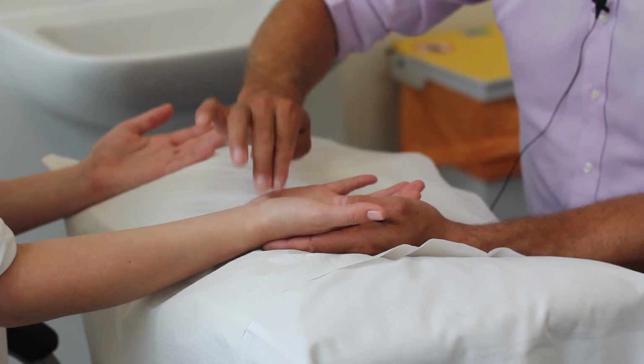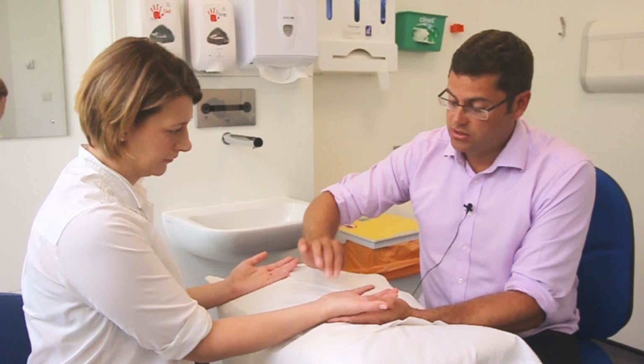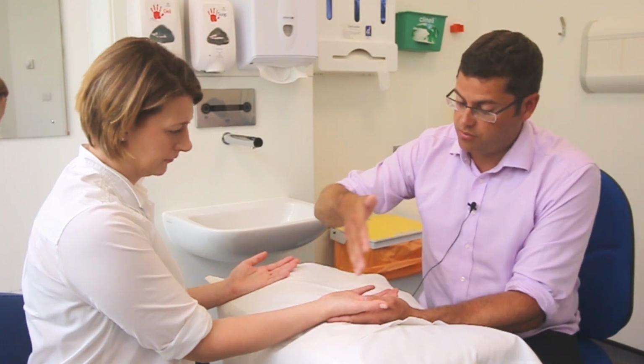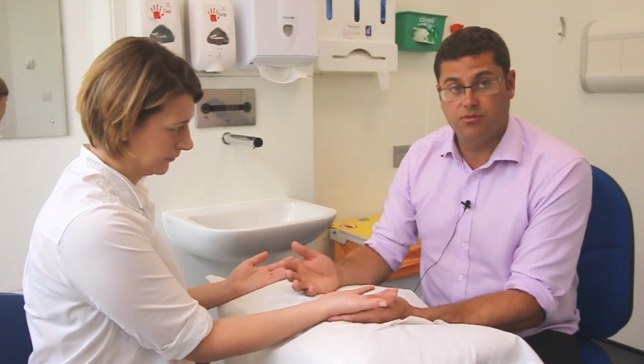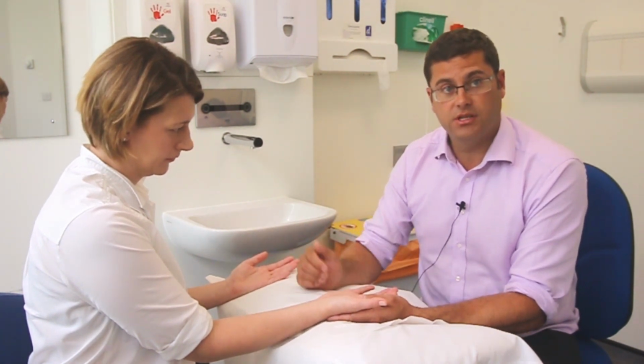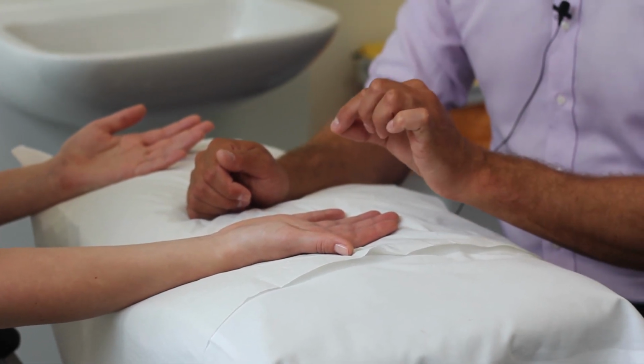And you need to ask the patient, can you tell me if you start to get the symptoms you have at night or any tingling or numbness in this distribution? And so if it starts to elicit those symptoms, you can stop, otherwise you need to carry on for 60 seconds. So for that, you're irritating the nerve by hitting it.